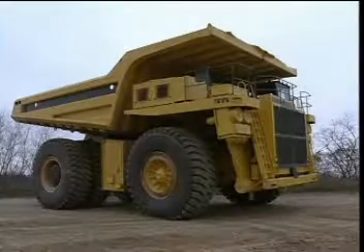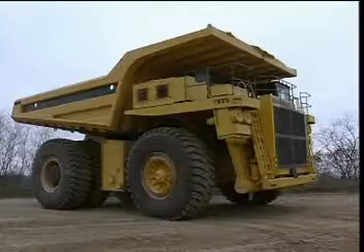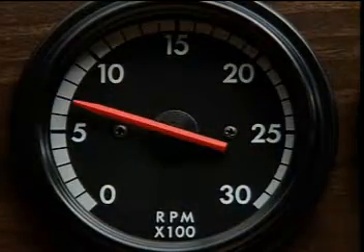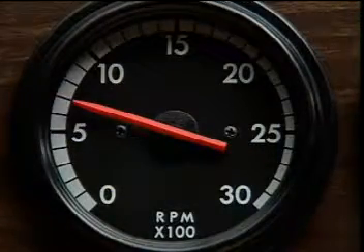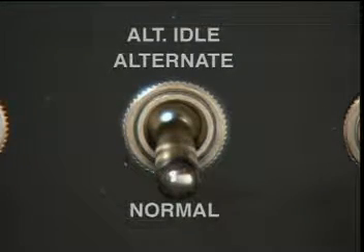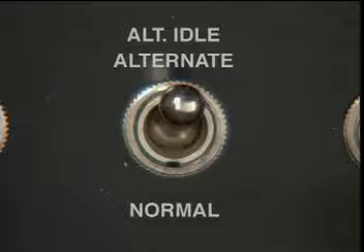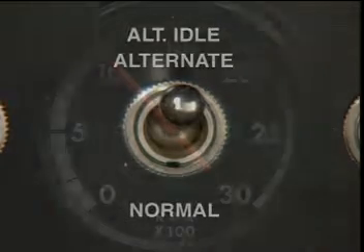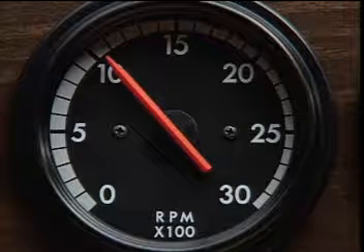If the alternate idle startup feature has not been enabled in the calibration, the engine operates using the normal idle speed until the alternate idle switch is moved from normal to alternate. If the alternate idle startup feature has been enabled, the position of the alternate idle switch determines the idle speed at startup.